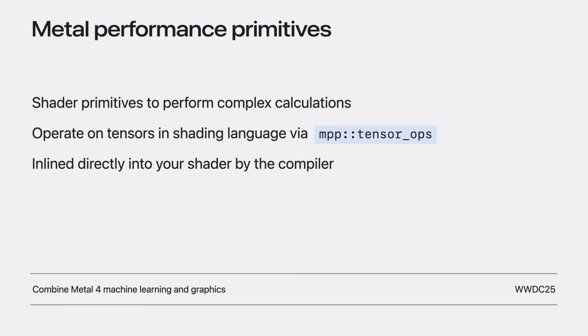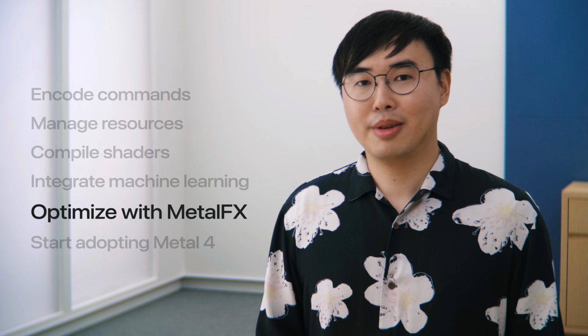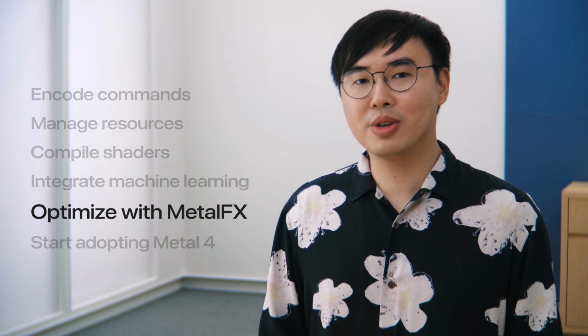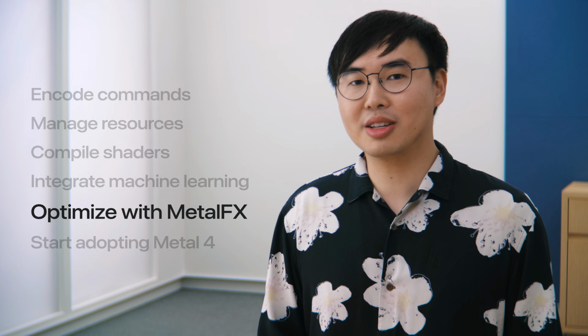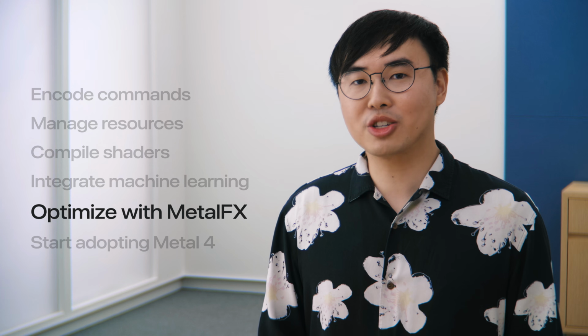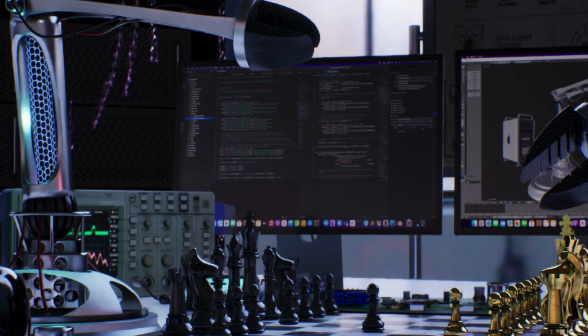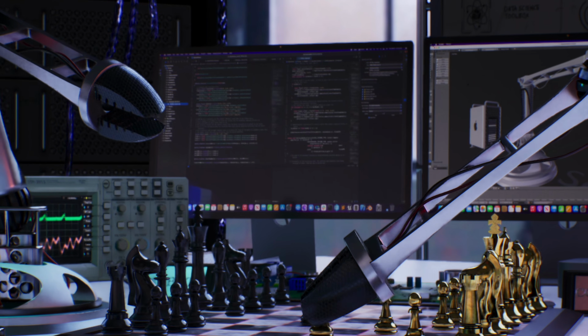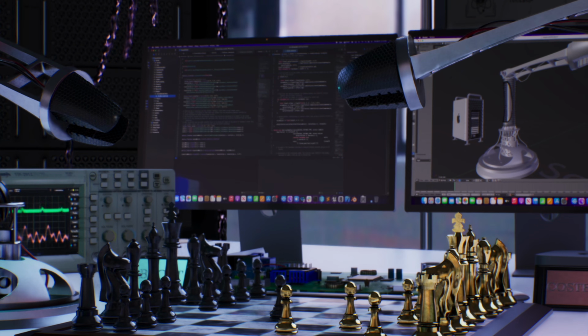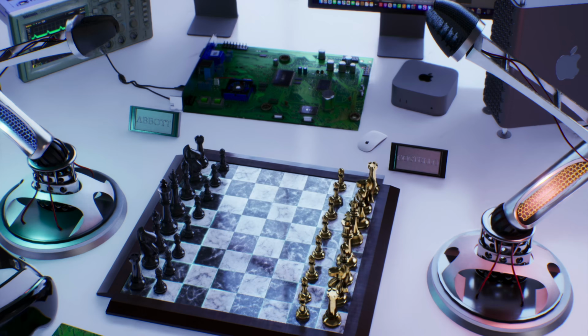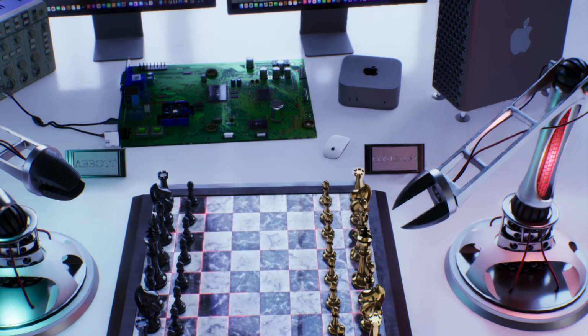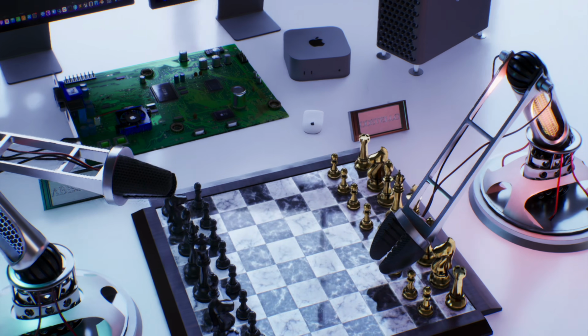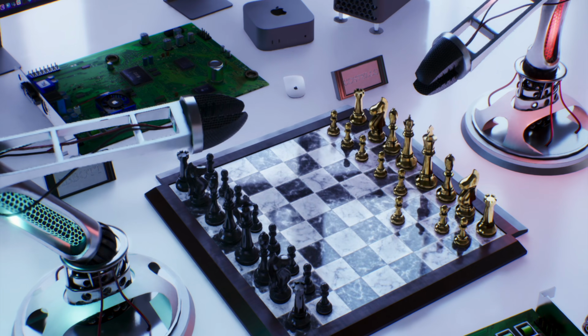To learn more about how to use Metal's new machine learning capabilities, you can watch Combine Metal 4 Machine Learning and Graphics. Metal 4 provides you with all the tools you need to integrate cutting-edge machine learning techniques. You can also take advantage of production-ready solutions built into MetalFX. Apple devices have incredible high-resolution screens that are perfect for showcasing your amazing games. MetalFX allows your app to deliver high resolutions at even greater refresh rates when rendering complex scenes with realistic reflections.